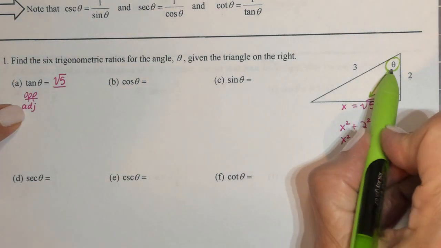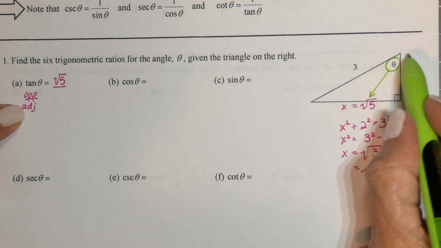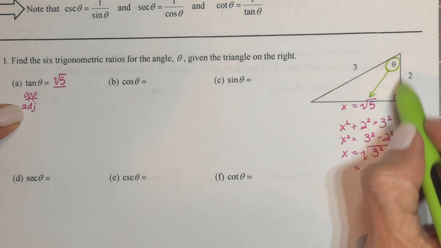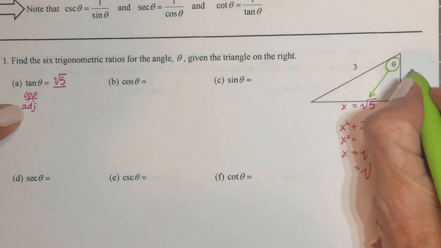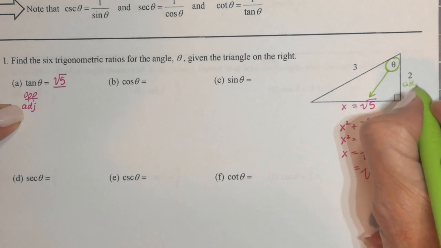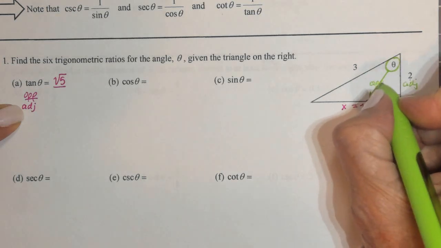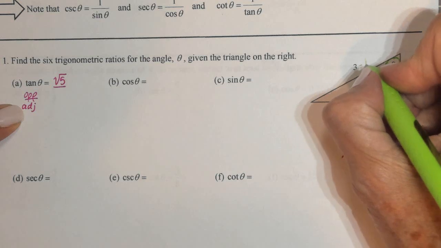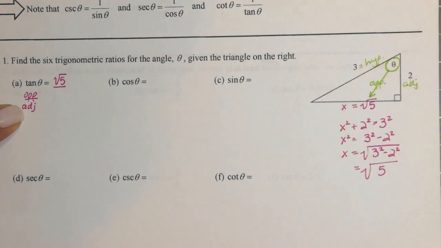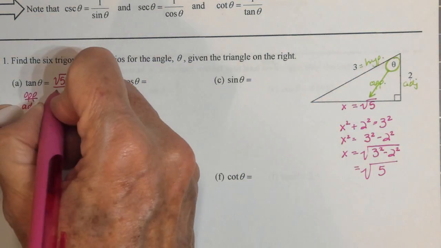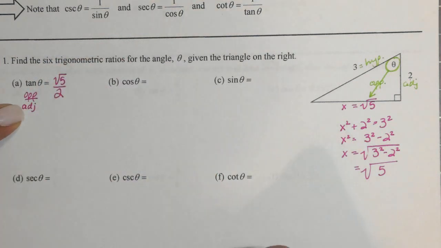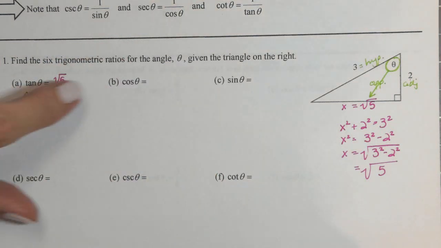Adjacent, not the hypotenuse, the other side that forms theta is the adjacent side. So this is adjacent here. That is opposite. And of course 3 is the hypotenuse. So square root of 5 over 2 is tangent of theta.